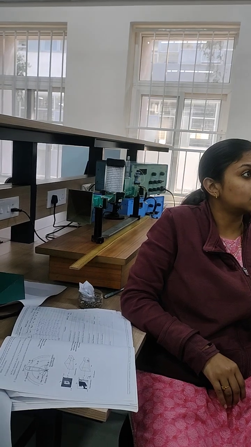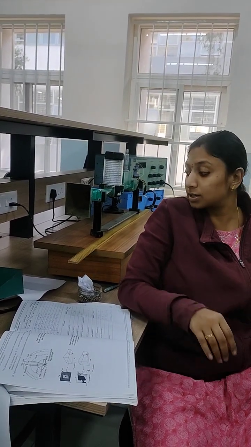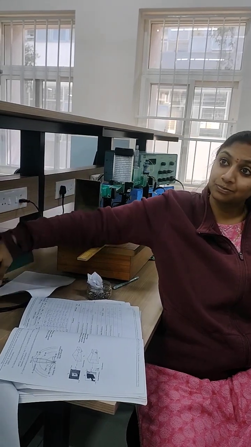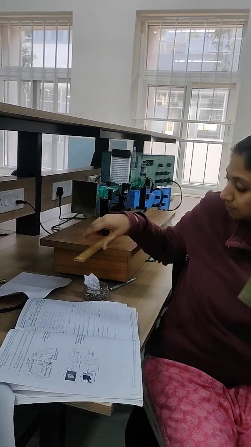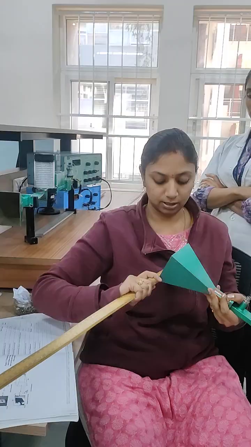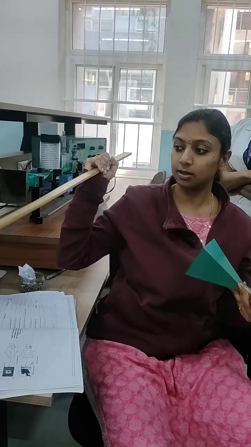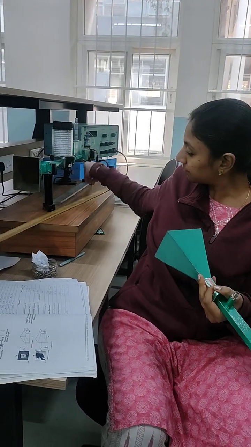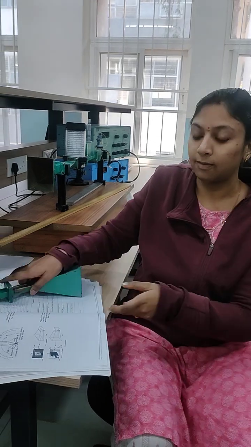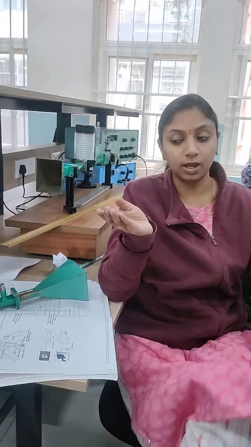In 2d square, D is the maximum dimension of the horn antenna, which is the A. The maximum dimension is going to be 10 centimeters. Then you will get a value of the distance, somewhere around 70 or 80 centimeters.